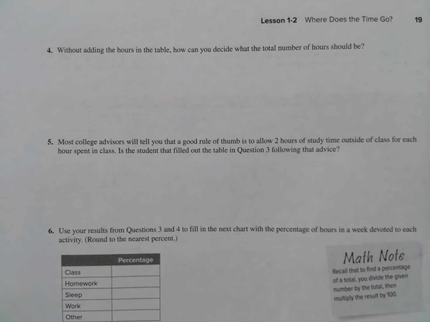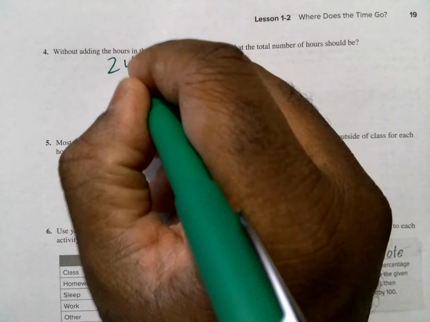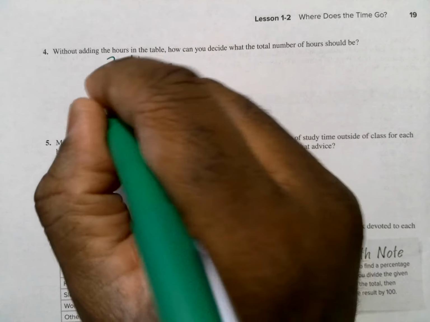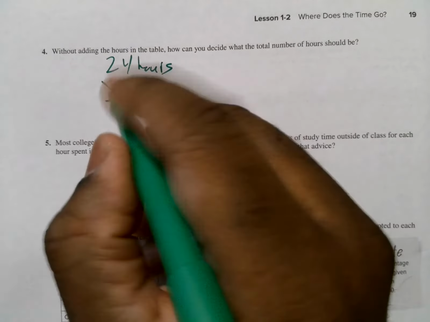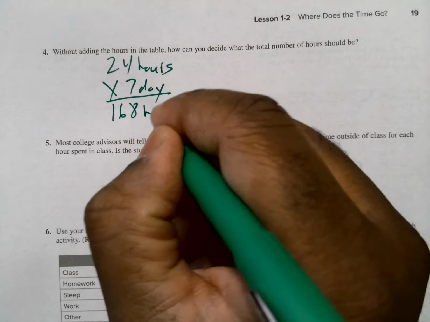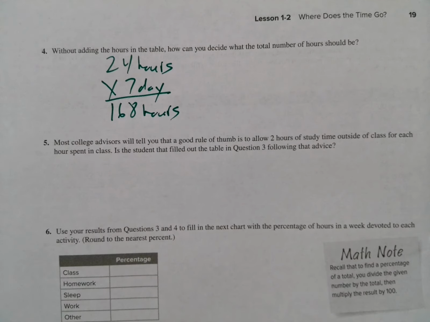Now, we move over here to problem number 4. It says without adding the hours in the table, oops, we already did that. How can you decide what the total number of hours should be? So if you think about this, there's 24 hours in a day, and then there's 7 days in a week. So if we multiply this out, this will give us 168 hours. That's how many hours you have in a week.